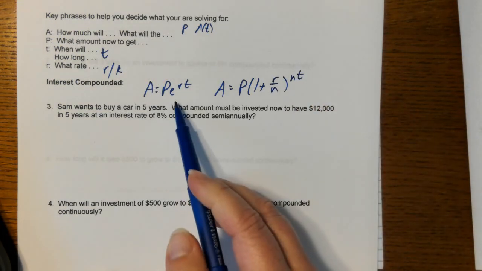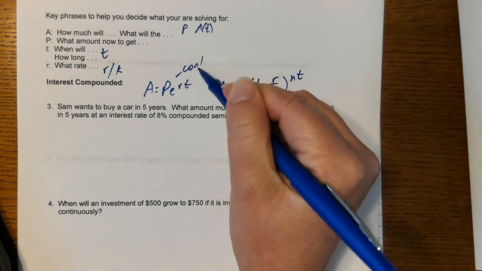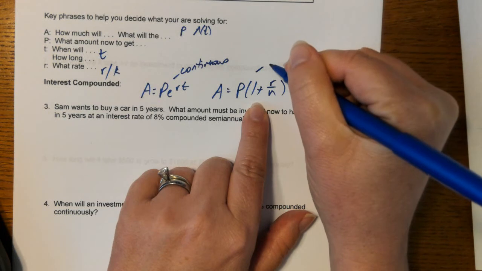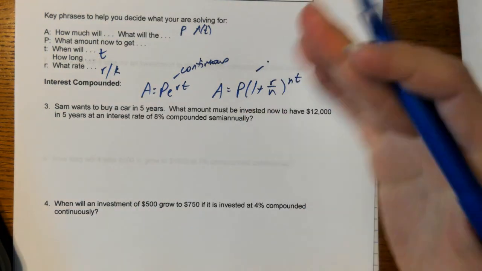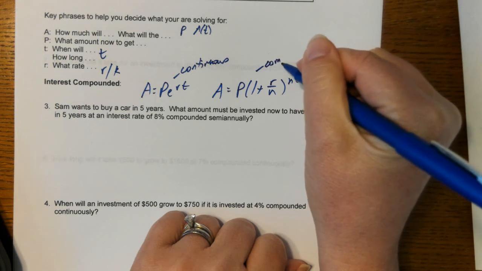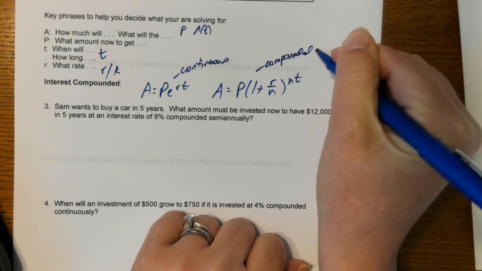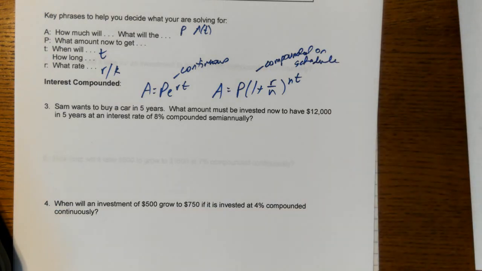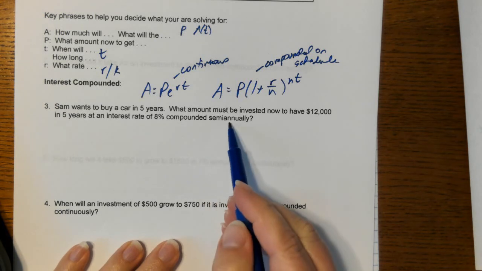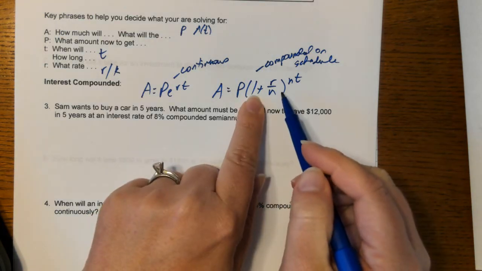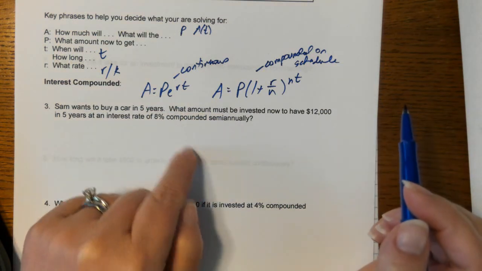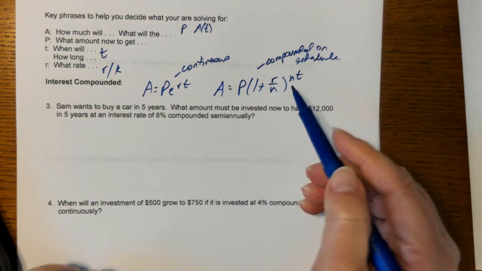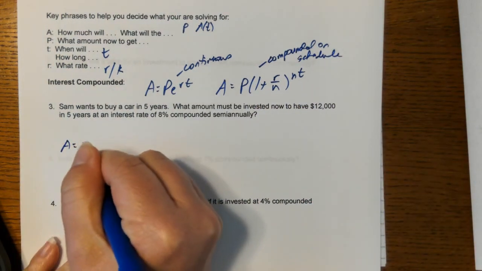Remember, PERT is used when we have continuous compounding. This formula is used when we have compounded every so often. Compounded on a schedule, like every year, every month, or every 6 months, or whatever. Since they mentioned that it's compounded semi-annually, we're using this formula. We only use the PERT one when it's compounded continuously. They do not say continuous compounding, so we're using this formula. Okay? All right. So that's our formula that we're using.